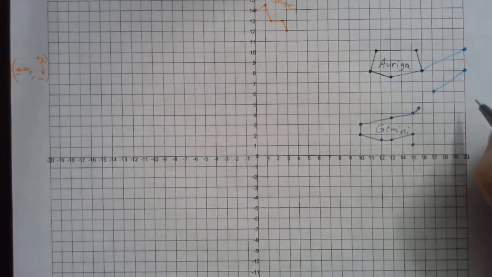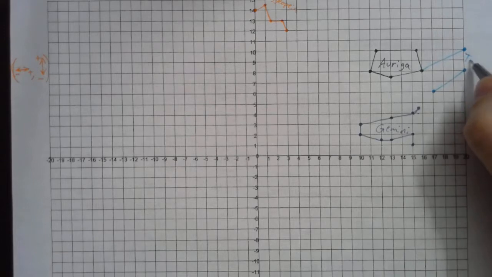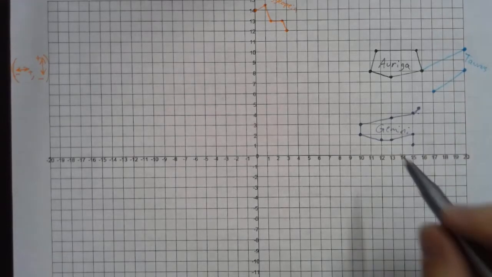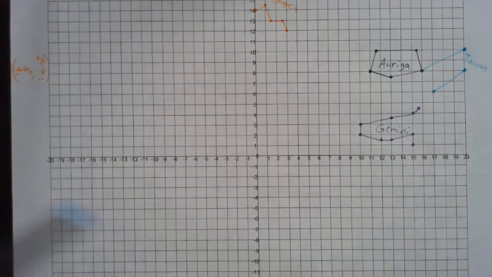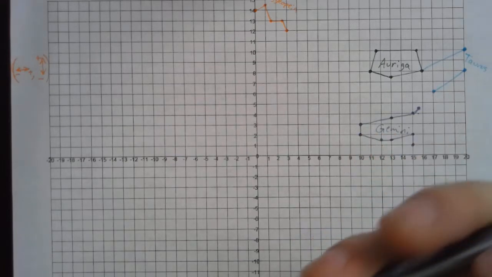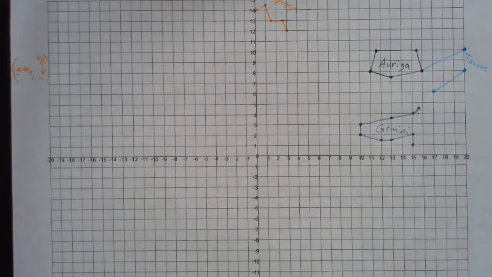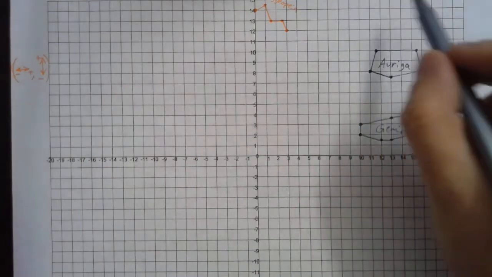And that's it. Those 2 lines are Taurus. Okay? After that is going to be Perseus. And Perseus, let's see, let me go back to pink here. So Perseus is going to start at 16, 13. It's going to be way up here.